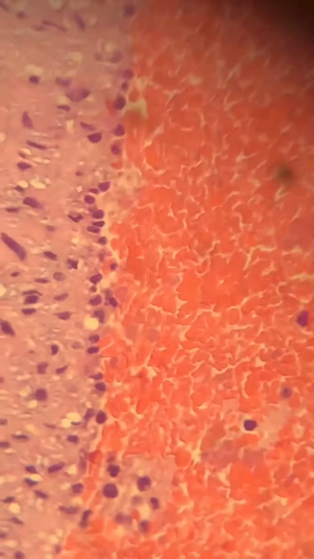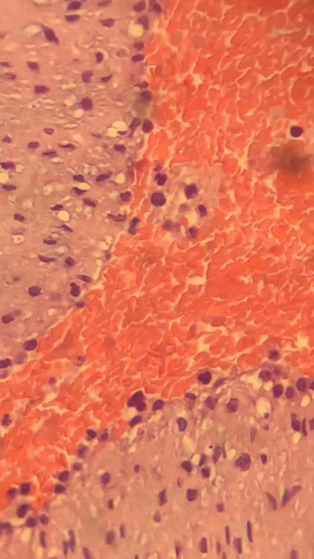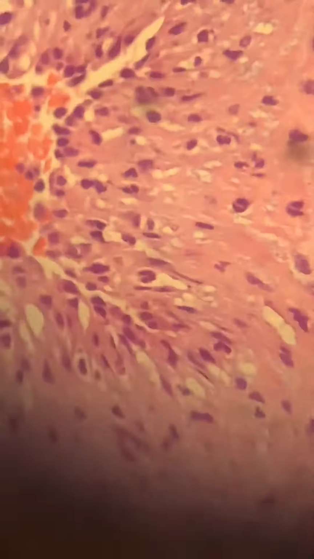If I can keep it in focus, again, I need to get me a fixed projector, but you can see some polys in this umbilical vessel. So that would be diagnosed as acute funisitis. Inflammation involving the umbilical cord and its blood vessels is called acute funisitis.